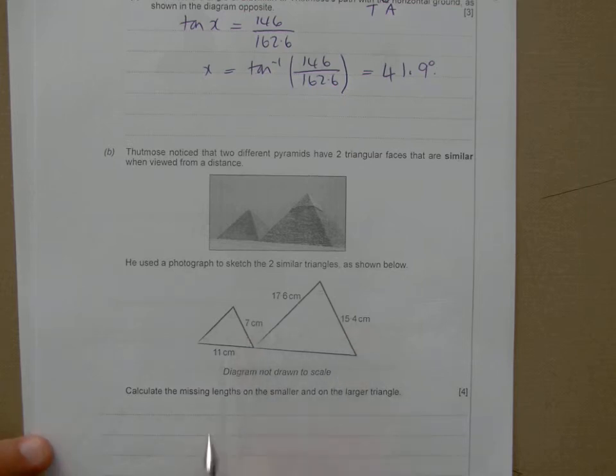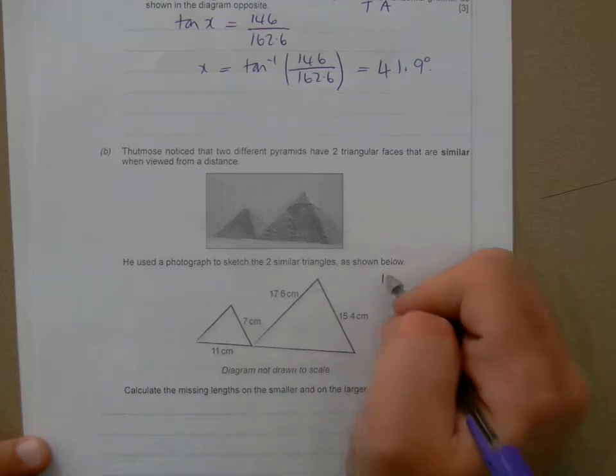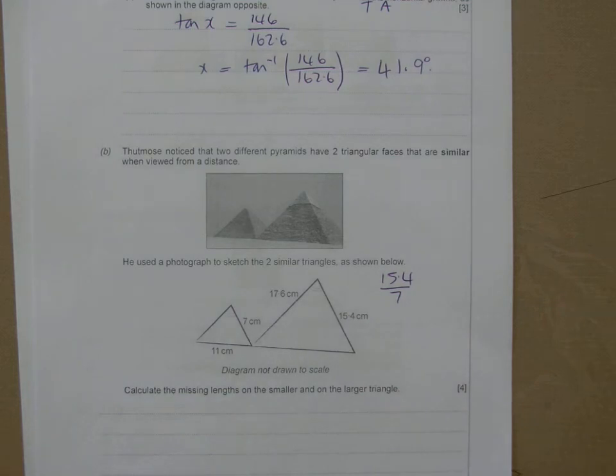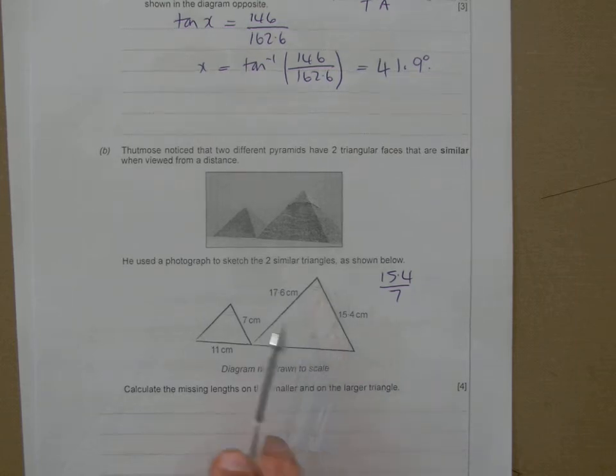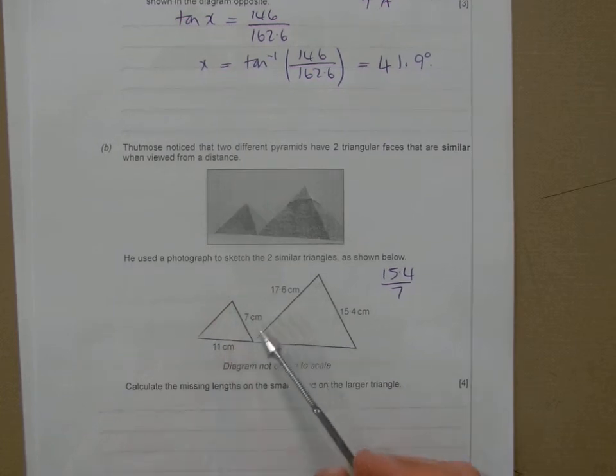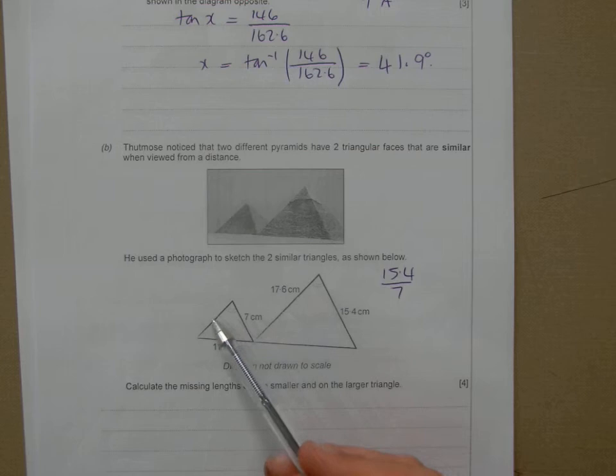And I can get a scale factor from those two lengths, just by dividing them. So if I did, for instance, 15.4 divided by 7, you could work that out on your calculator. It comes out quite nice actually. It comes out as 2.2. In other words, that side here is 2.2 times this side, and that will be true for this side. This side is 2.2 times that side, and so on. So we've got a scale factor.